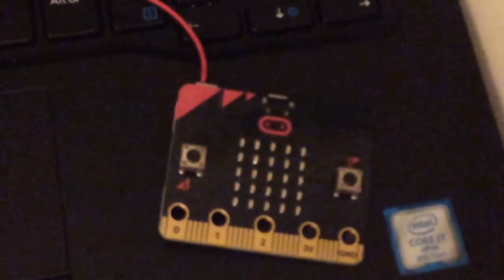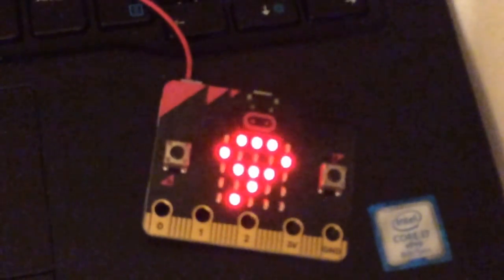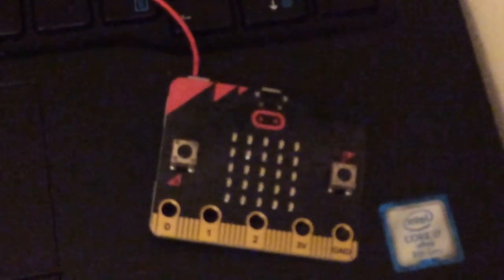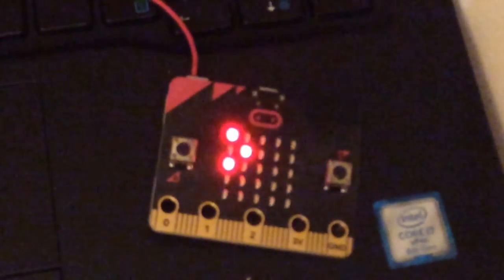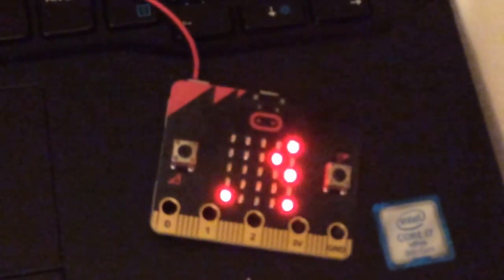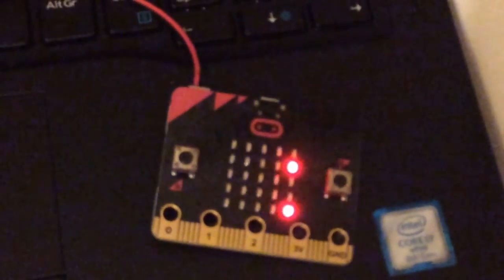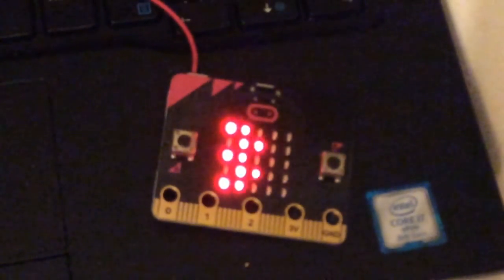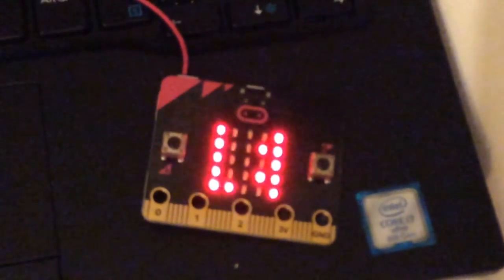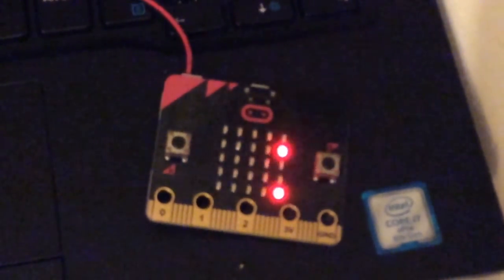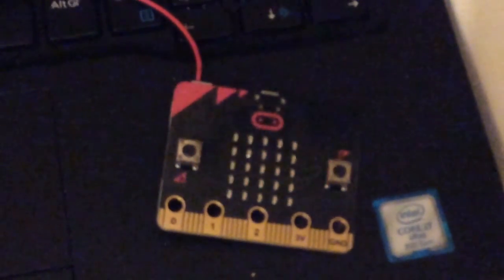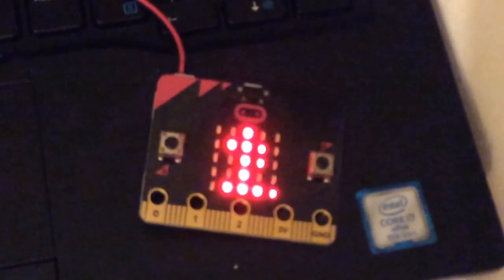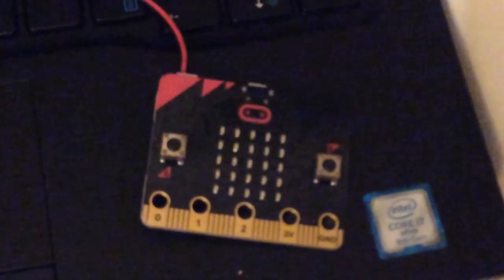There you go, it's down to 19 now, 19 degrees Celsius. There it goes, down to 18. You can see it does take a little bit of time to sense a drop in temperature, but if you wait long enough patiently, you'll see the results, the change in temperature.